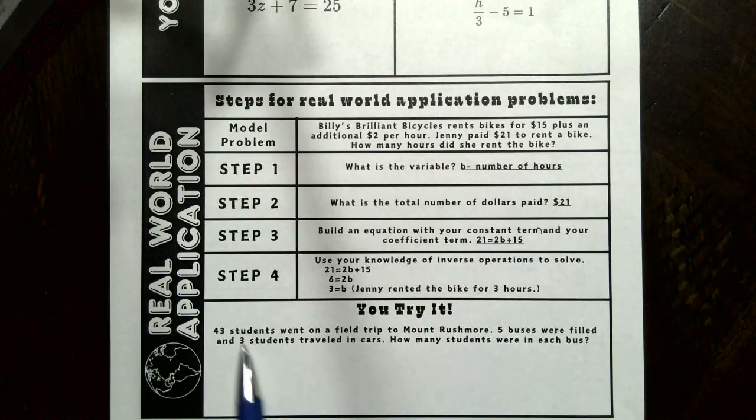Okay, you're going to just do something similar here. So 43 students went on a field trip to Mount Rushmore. So that's our answer. 5 buses were filled and 3 students traveled in cars. How many students were in each bus? So I'm going to say something like 43 equals 5s plus 3, and then you will solve. Okay, so you try that, see how you do. That is all there is for this lesson. Make sure you show it to me before you move on.